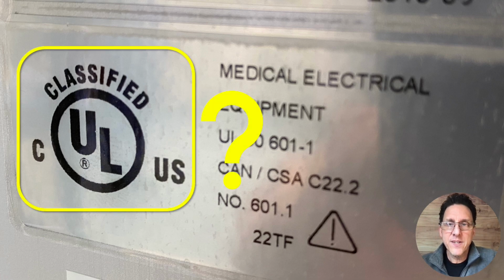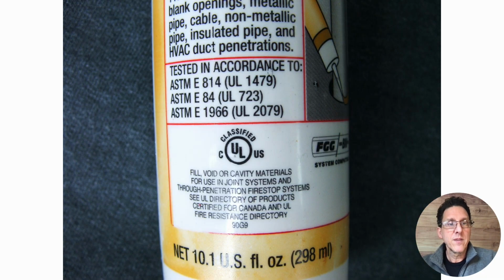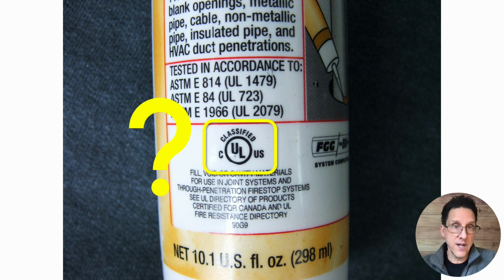Let's take a look at something else that says classified. This one's for medical electrical equipment, pretty specific piece of equipment. This is a tube of fire stopping, right? It's like if you're filling in a gap around a raceway or a cable, and you're trying to maintain the fire rating of the wall. UL classified, right? Not UL listed, but UL classified.